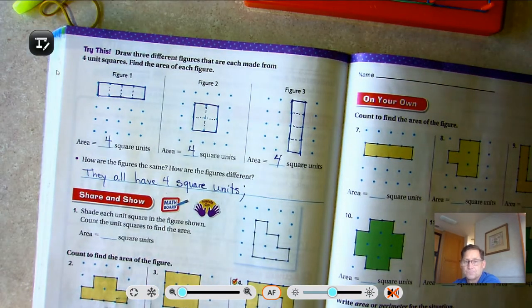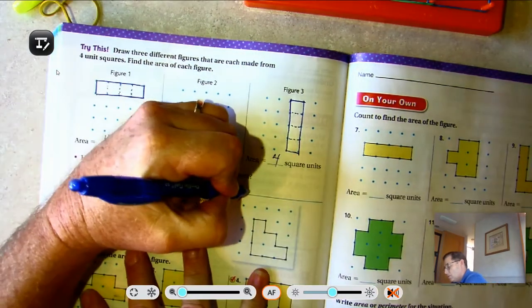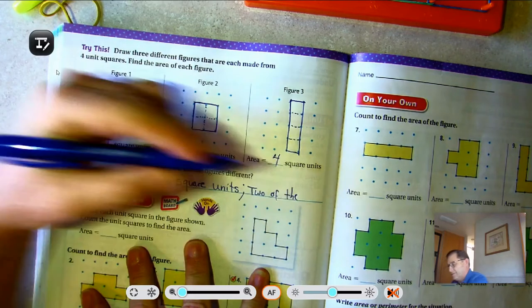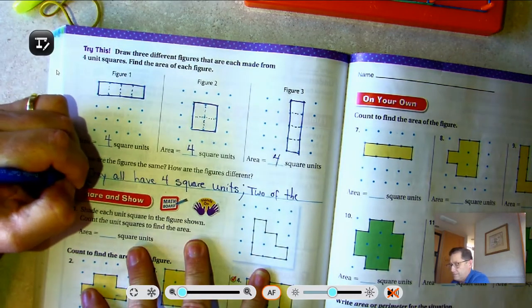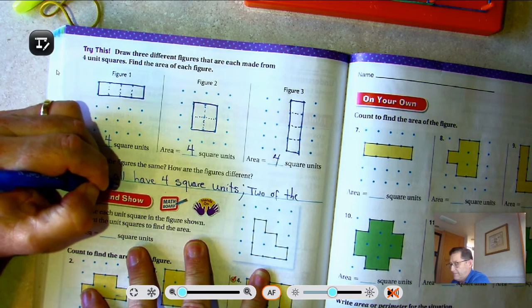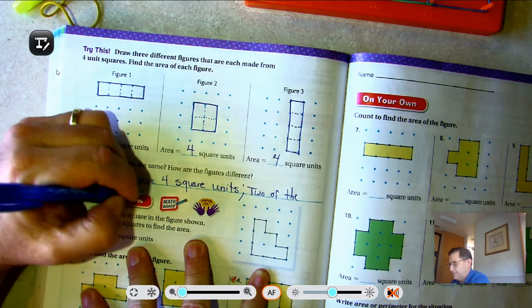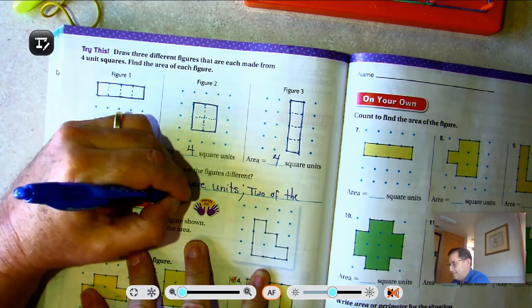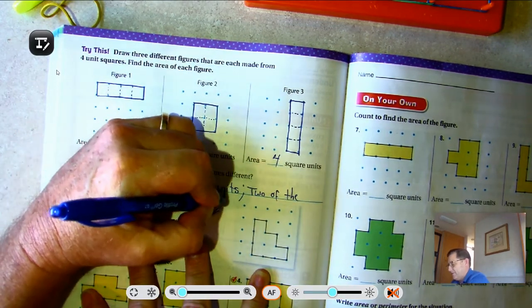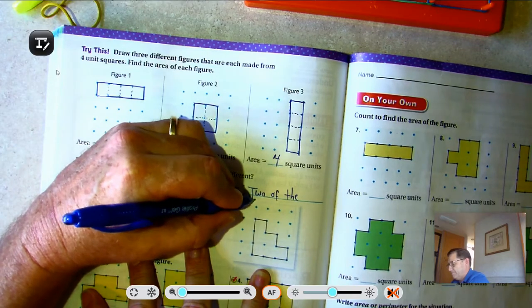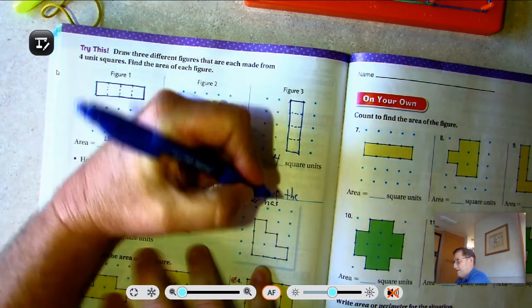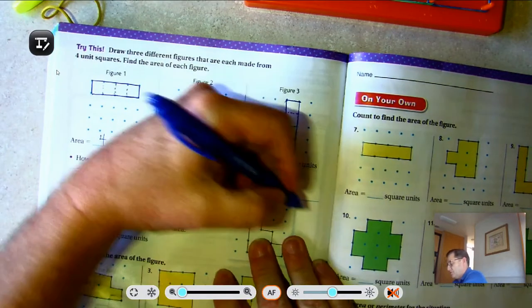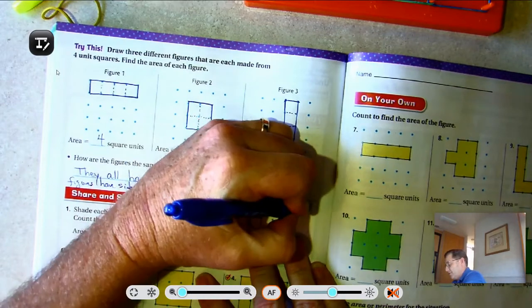How are they different? 2 of the figures have side lengths of 4 and 1, and the other has sides of 2 units.